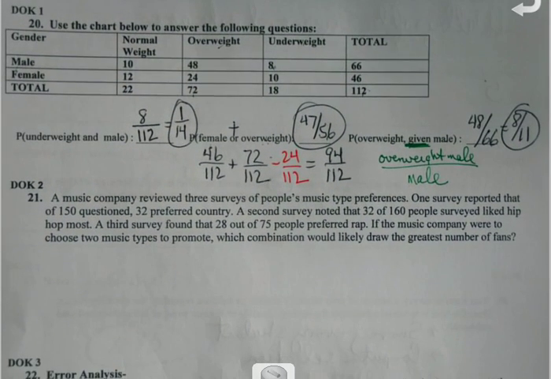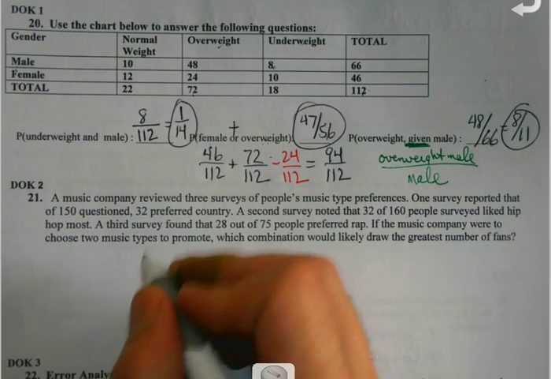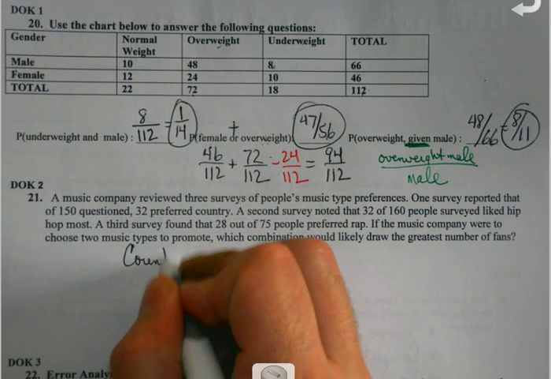All right, 21. A music company reviewed 3 surveys of people's music type preferences. One survey reported that of the 150 questioned, 32 preferred country. A second survey noted that 32 of 160 surveyed liked hip hop. A third survey found that 28 out of 75 preferred rap. If the music company were to choose 2 types of music to promote, which combination would draw the greatest number of fans? Okay, here's my theory on this.